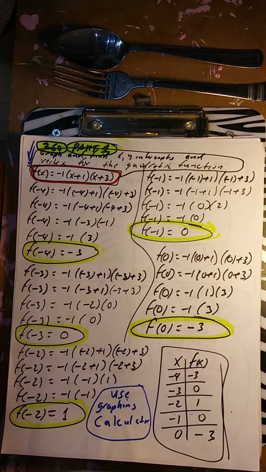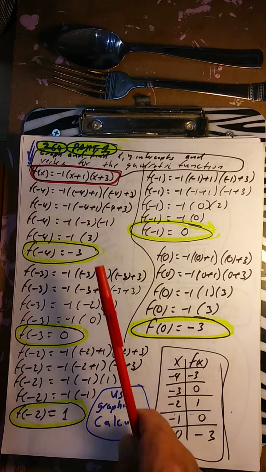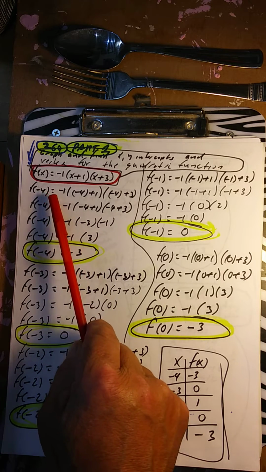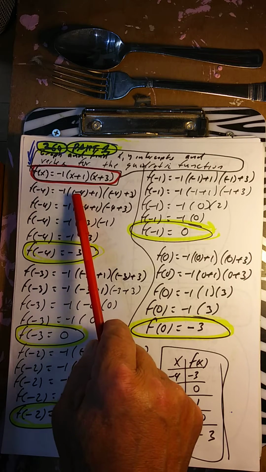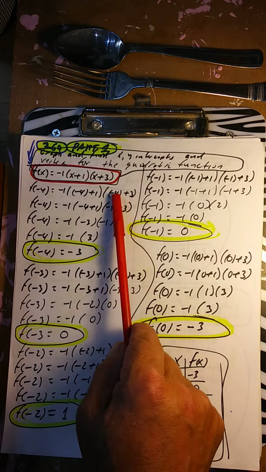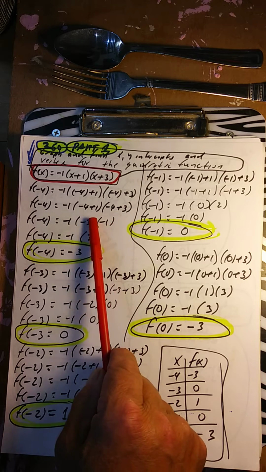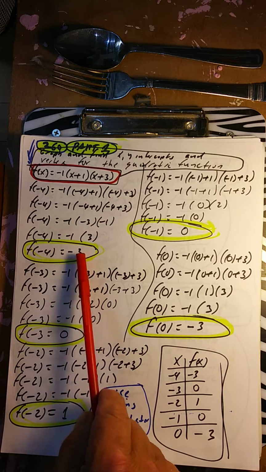All right, next one. Graph and find the x, y intercepts and vertex. Okay, got it. So I'm going to put some numbers again. I choose some numbers that work out easy for me. So -4 in there: -4 and 1, it's going to be -3. -4 in here is going to give you a -1. Negative times negative is positive. 3 times that is a -3.